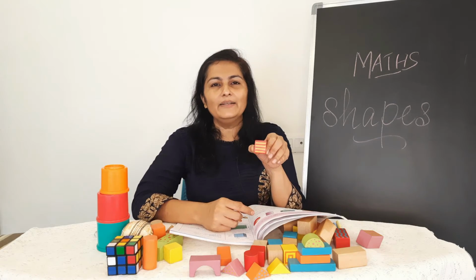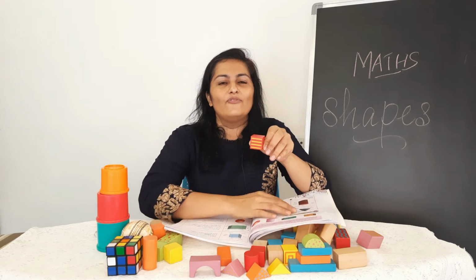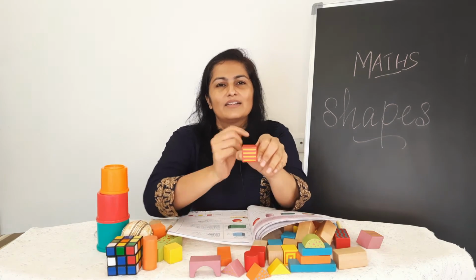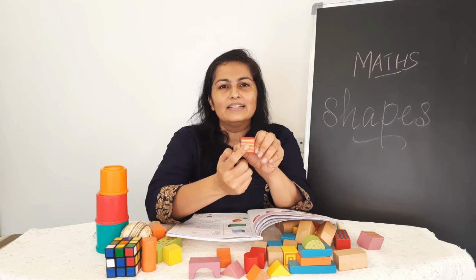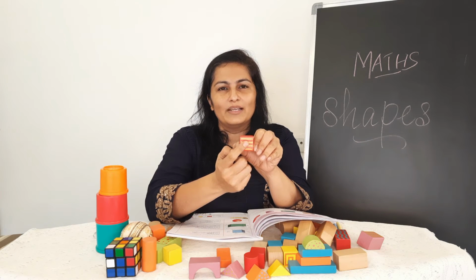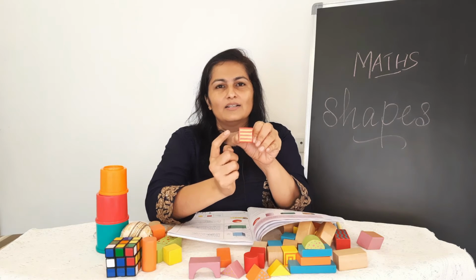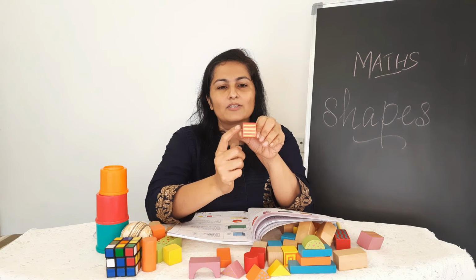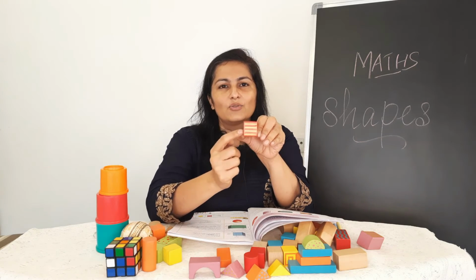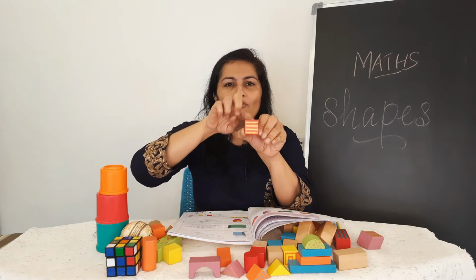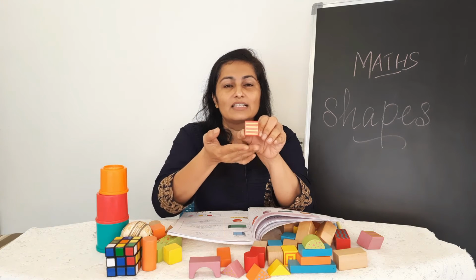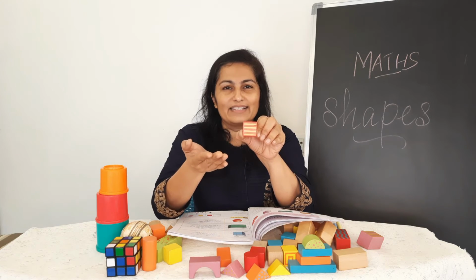As you can see, it has a flat surface. 1 flat surface, 2. So they are called faces. 1, 2, 3, 4, 5, 6. So this has 6 faces.